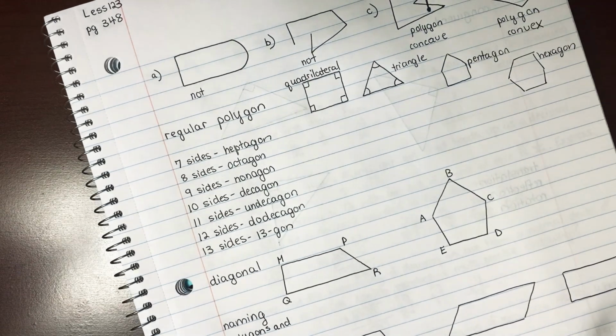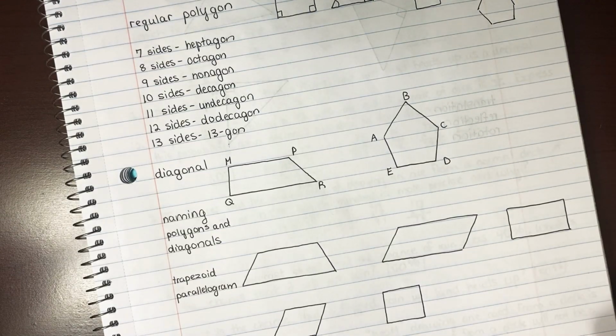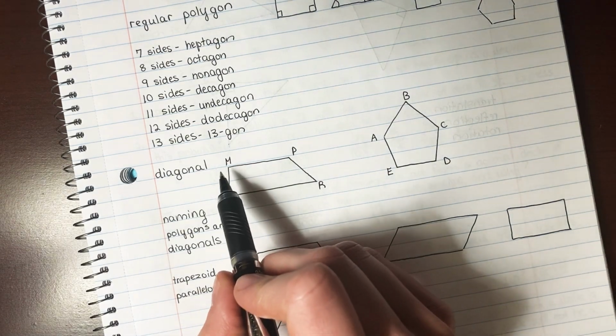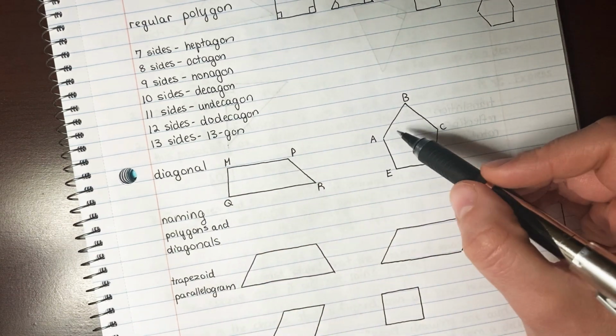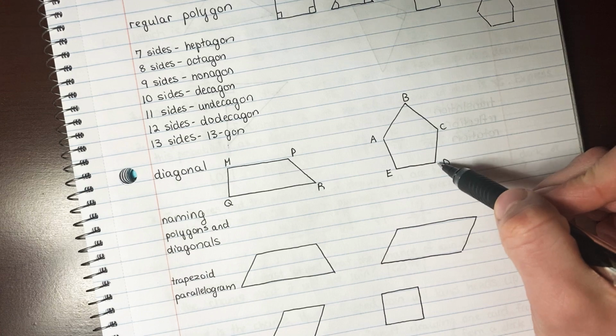Okay, some other terms we need to know about polygons are diagonals. Okay, middle of page 349. A diagonal of a polygon is a line segment that connects two non-consecutive vertices. We can name a polygon by listing the vertices in order. These polygons are quadrilaterals, MPRQ, and I changed this one. This one's A, B, C, D, E.